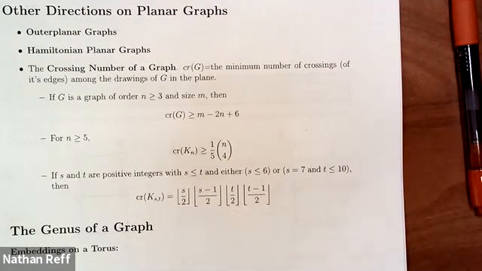But I'm pretty sure that there's still a lot that's unknown about that in general, because it's kind of a difficult question to solve. Okay.